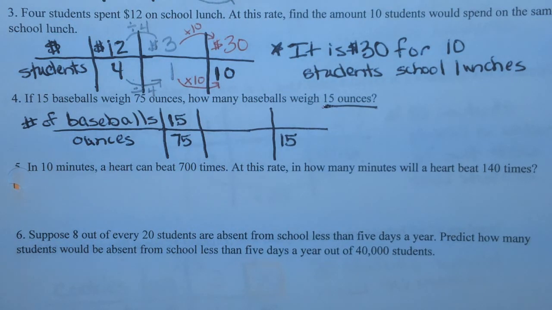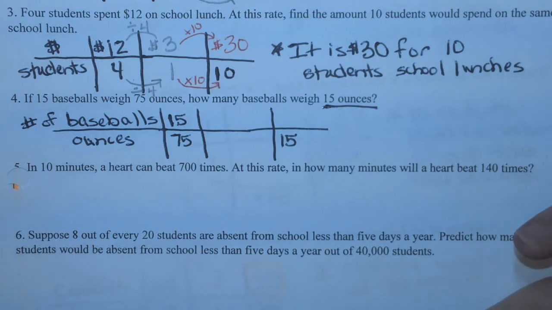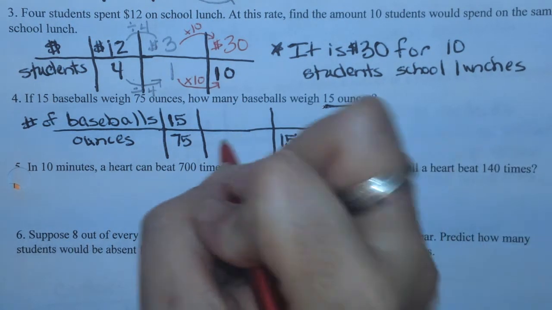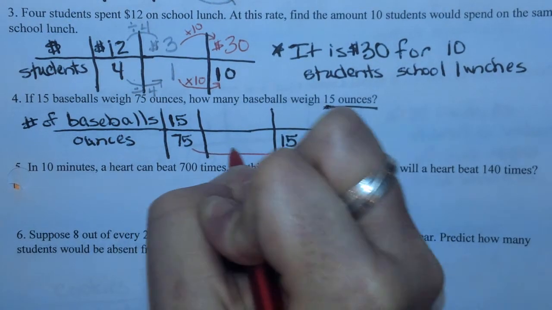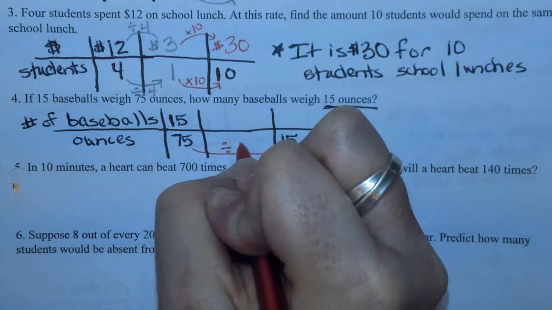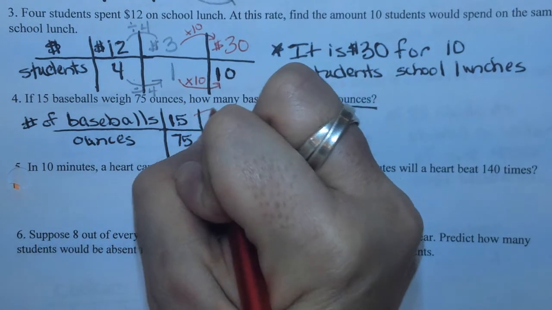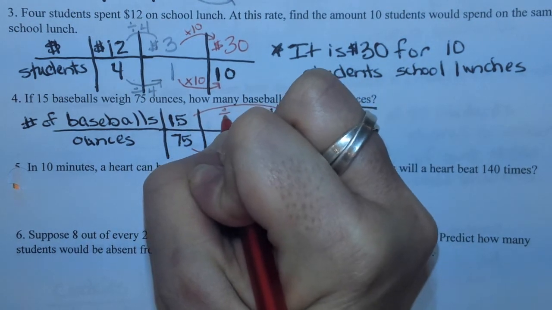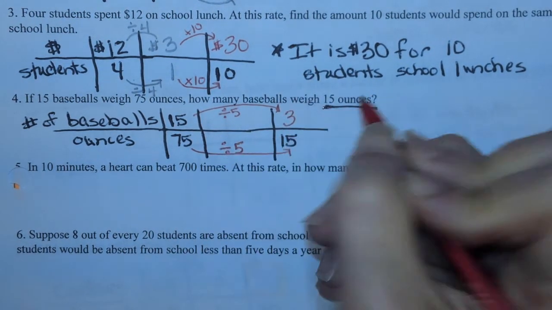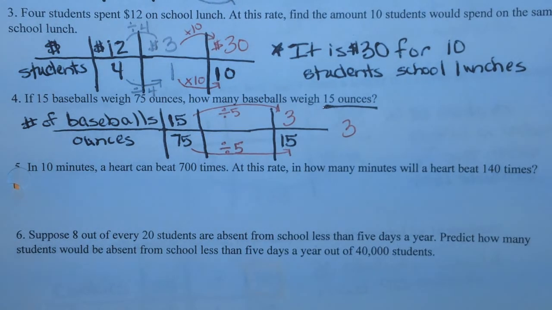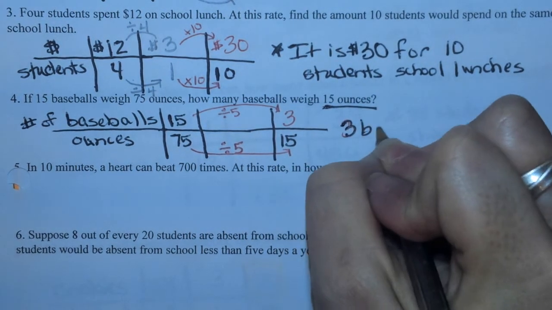What's 75 divided by 15? 5. So divided by 5. So, to get from a 75 to a 15 is what? Divided by 5. Divide by 5, right? The numbers are getting smaller. Oh, I think you did that. So if I divide on the top by 5, I get 3. 3 baseballs.